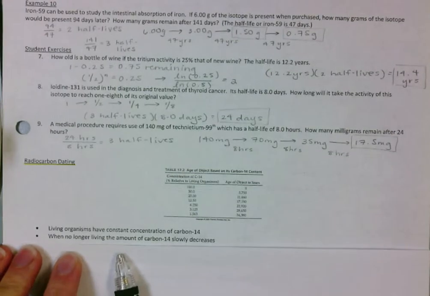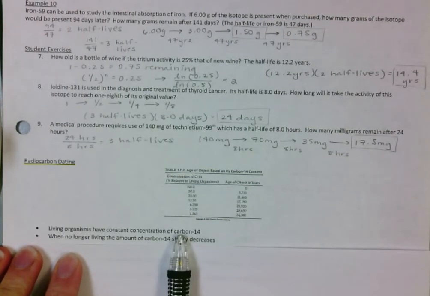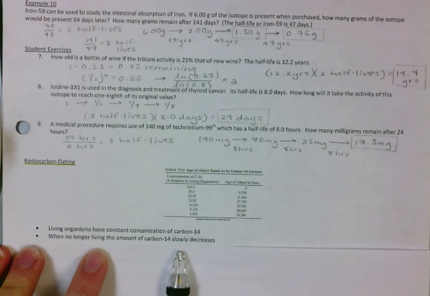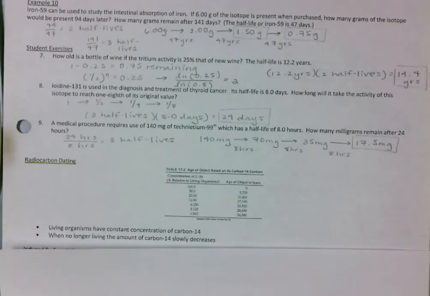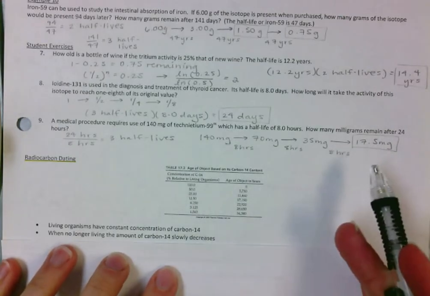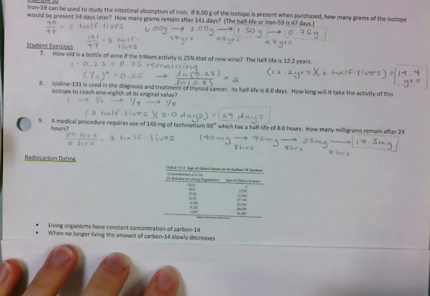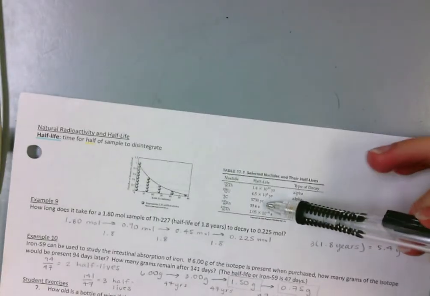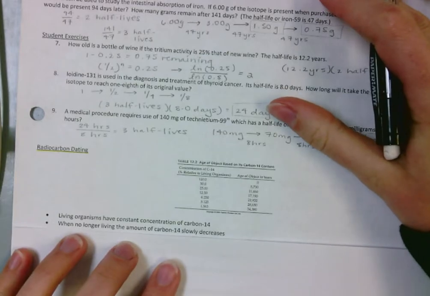But once we die, there's nothing replenishing our carbon-14, so it is just going to keep decaying. So based on how much has decayed and how far along in the decay process it is relative to its half-life of 5,730 years, we can calculate how old a thing is.